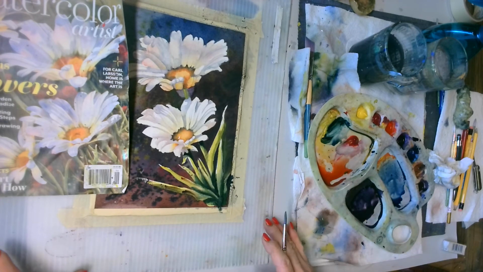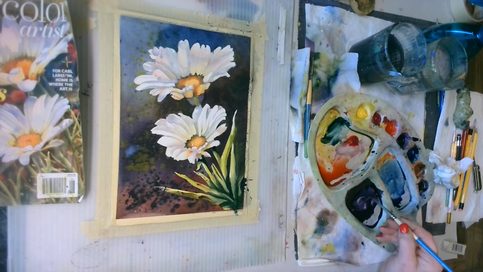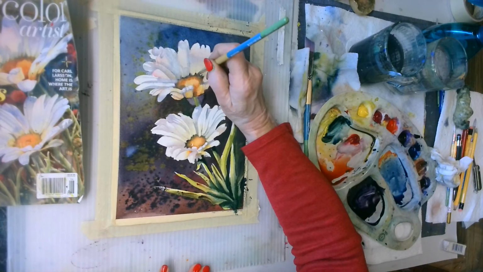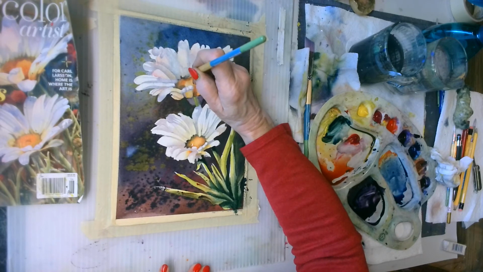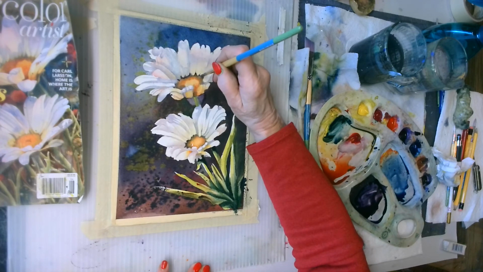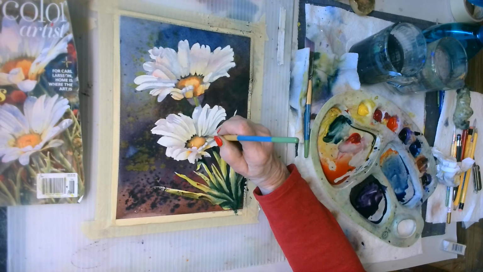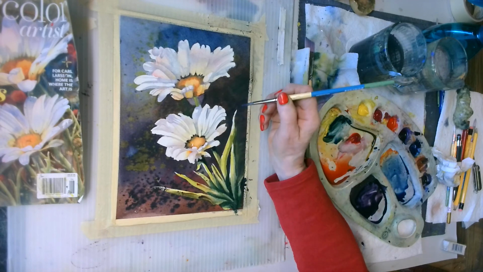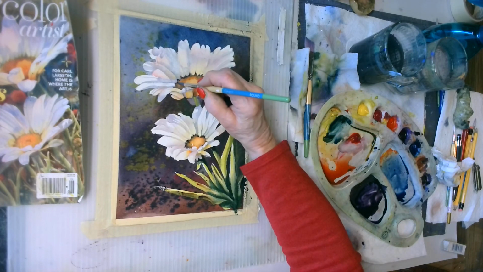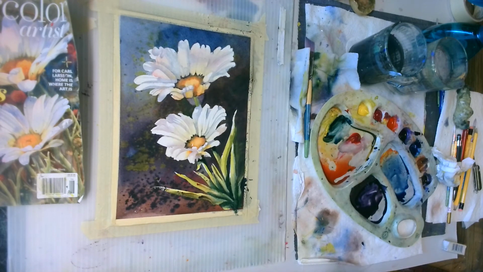And I have my leaves and my background done. It could use just a little bit of tweaking, going back in here with some darks. Just in a couple of these areas where I can make this little area as dark as my background, and it punches and makes this more a definite shape. So there's your daisy.